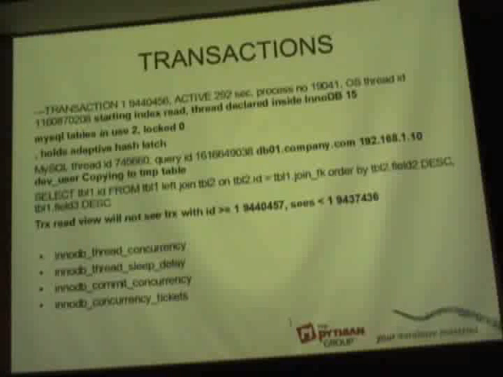So InnoDB commit concurrency is how many simultaneous commits you can have. Now obviously it depends on InnoDB thread concurrency, right? You can't really have more commits than you have threads running at a time. 0 means unlimited. So basically you're not really limiting how many threads can commit at one time. You're just depending on InnoDB thread concurrency to limit the number of concurrent threads, period, in the InnoDB kernel.